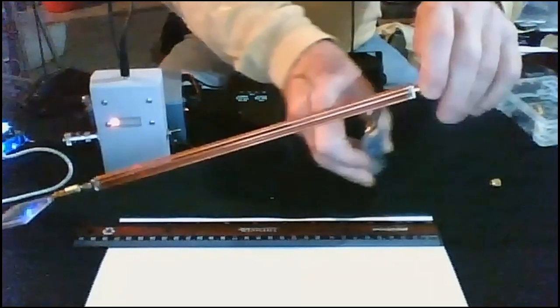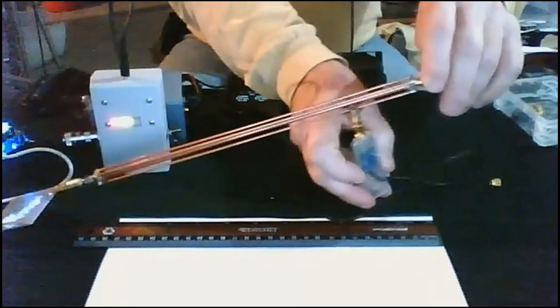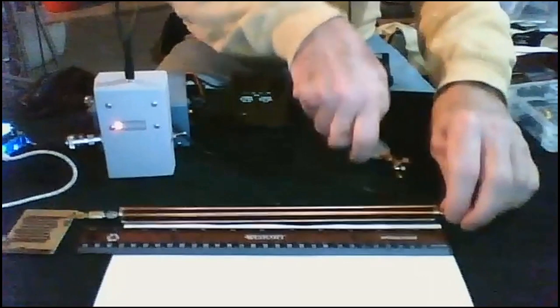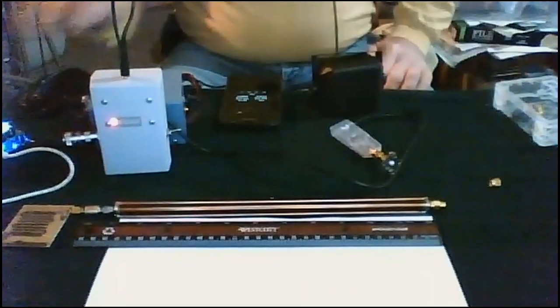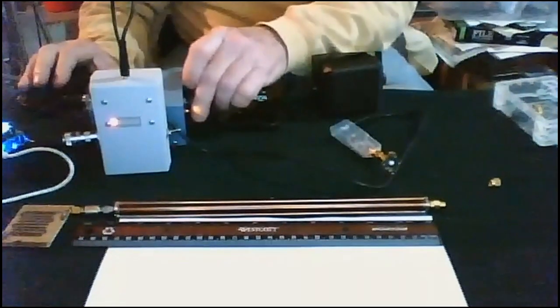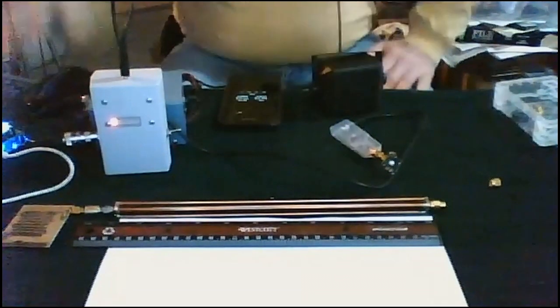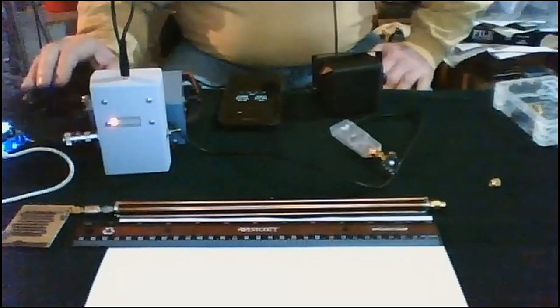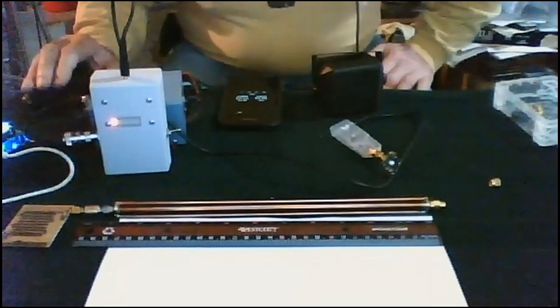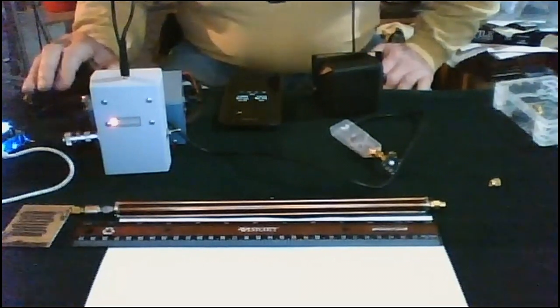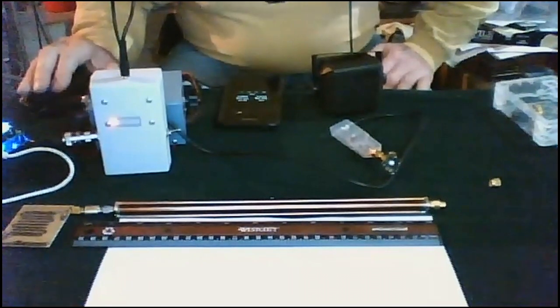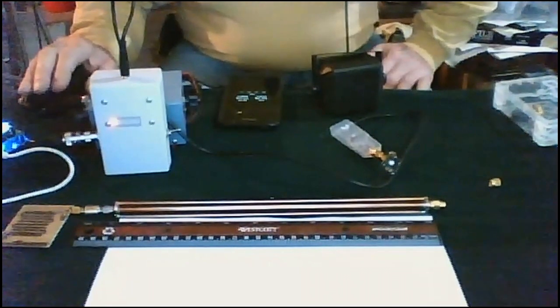Bottom. So it's symmetrical all the way around. That's coax. The field is symmetrical all the way around. Let's go back to share screen, back to, come on. All righty, there we go.